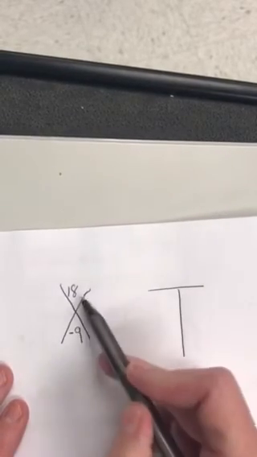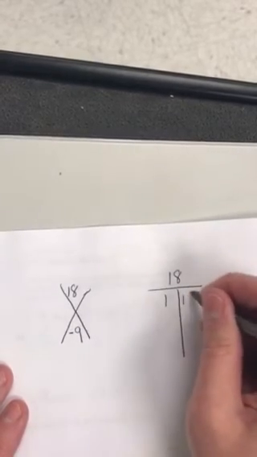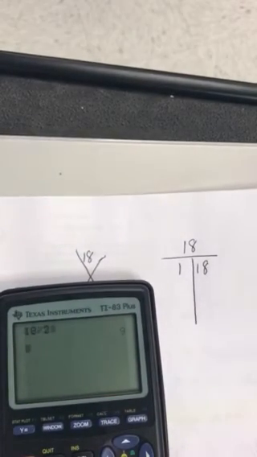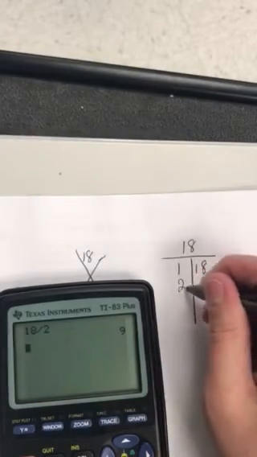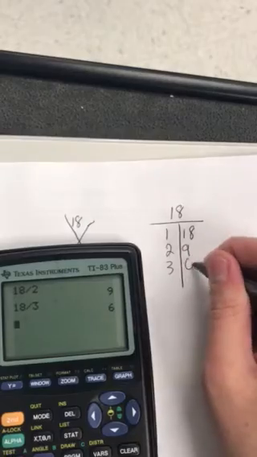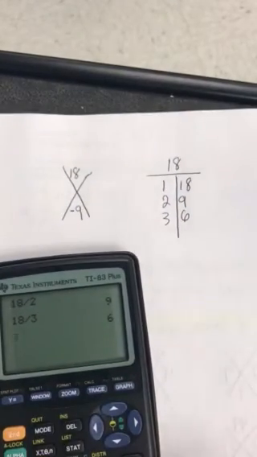Now remember, we want them to multiply to the addict. So I'm always going to start with my addict number. 1 and 18. We can use the calculator again. Most of y'all can do this in your head, I understand. But if you want to use a calculator, feel free. 2 and 9. 3 and 6. Sorry, I didn't know I was at the bottom of your screen.